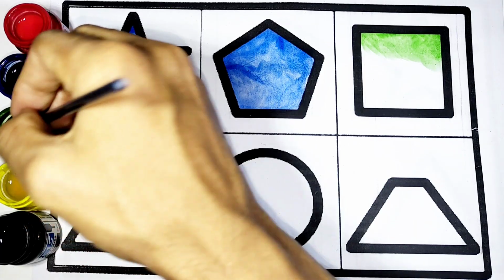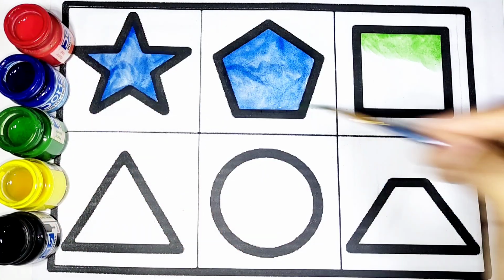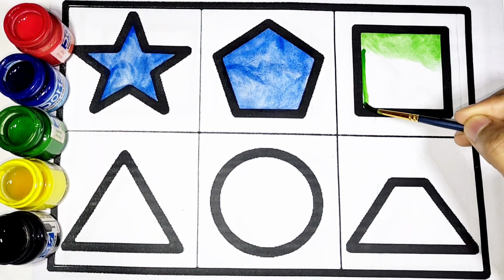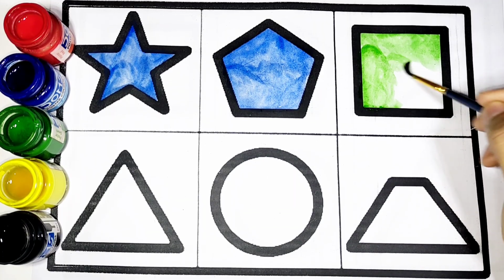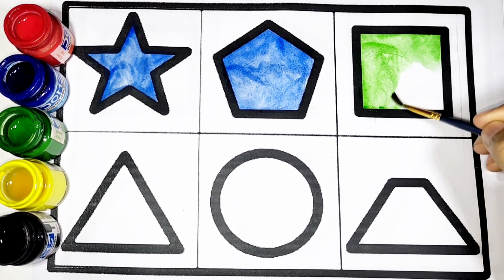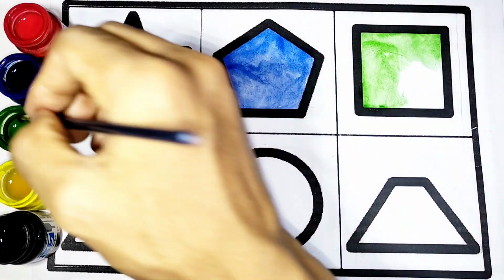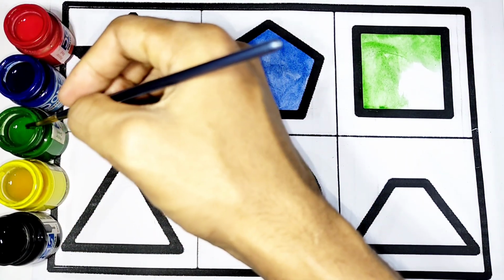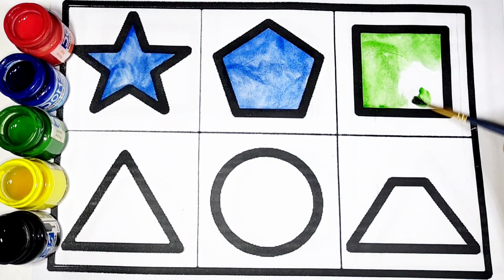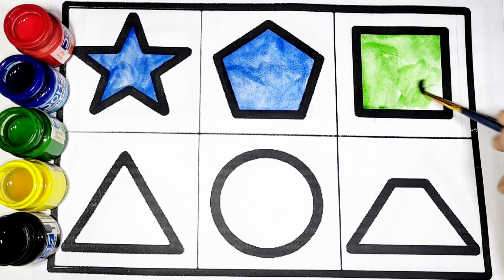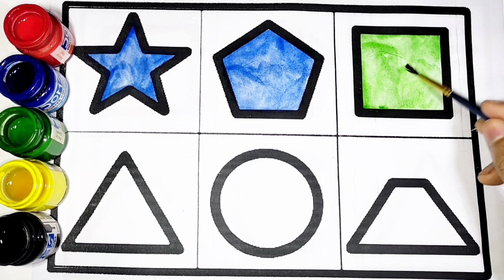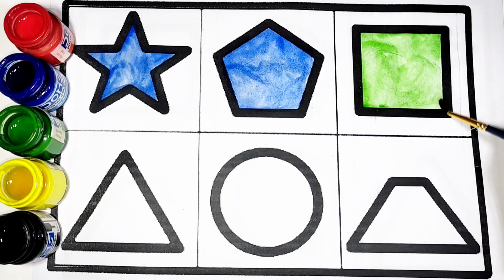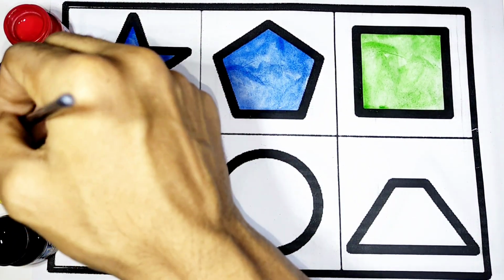Now we're mixing and using green color. Kids, now we're coloring the shape of square. The next one is triangle.